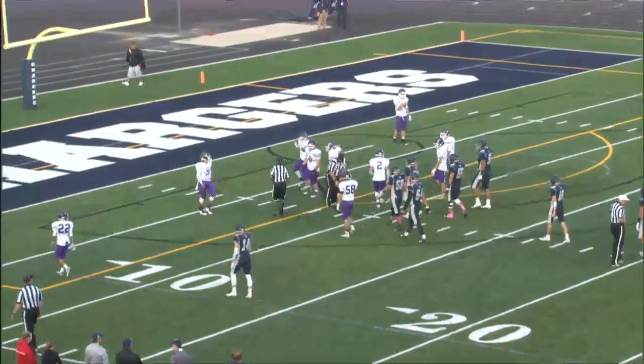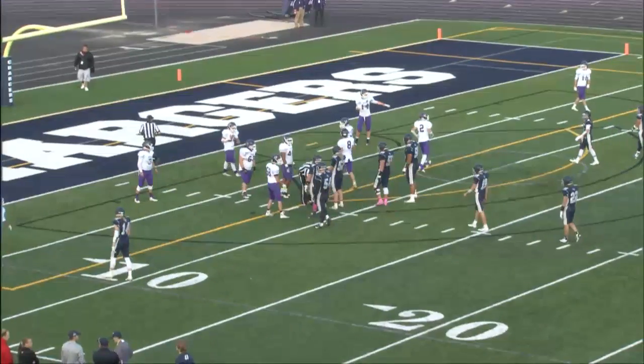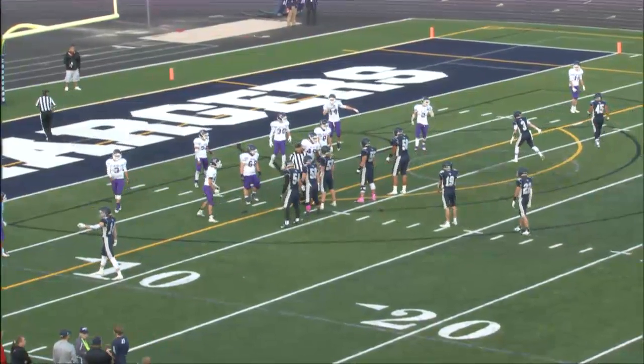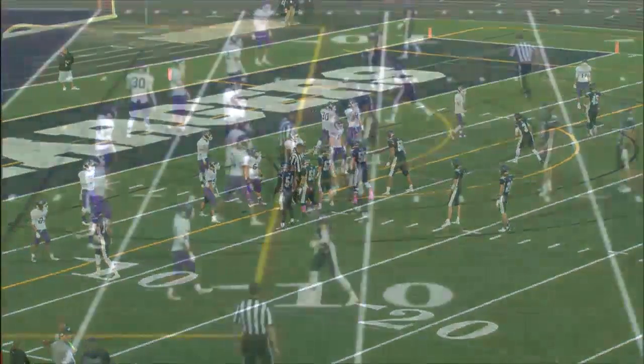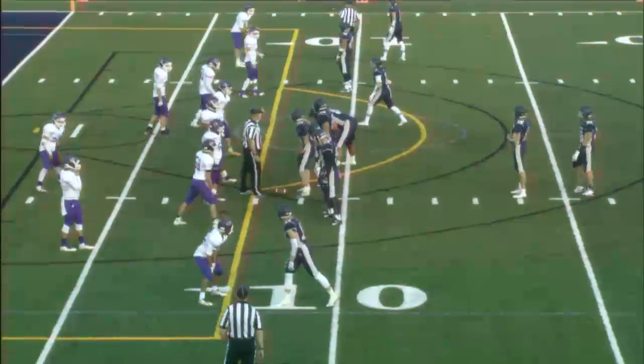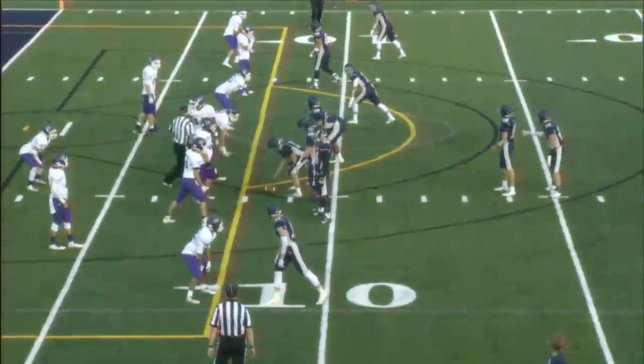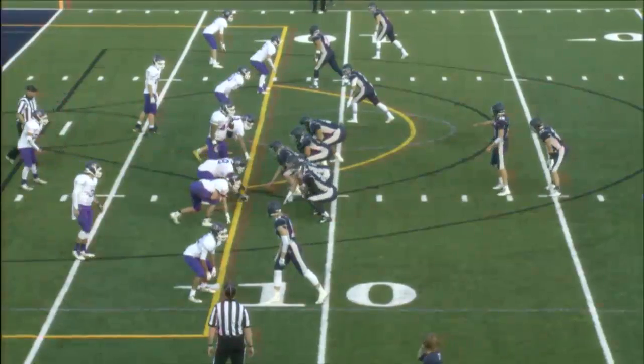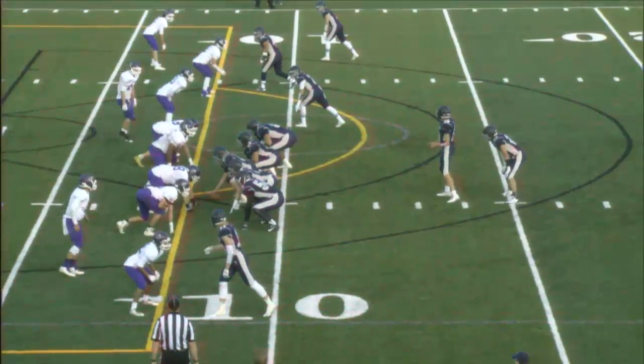So not only do the Chargers get a big gain on that play of about 10 yards from Kyle Reevely to Zach Frankowiak. Again, only the 3rd pass attempt of the game for the Chargers. Both passes that were attempted by Kyle Reevely have been completed to Zach Frankowiak.